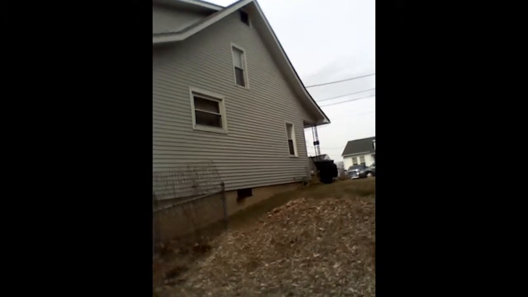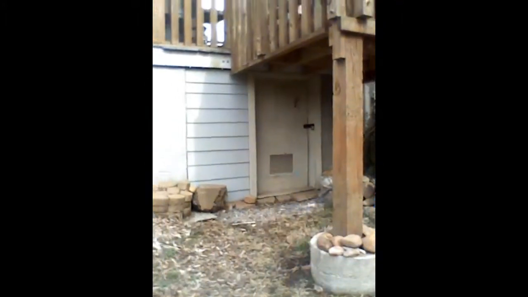I have this other area over here that is next to my house. You can see that right there. We've got a little bit of a deck coming off there. So this area is actually going to be a really good area for gardening.